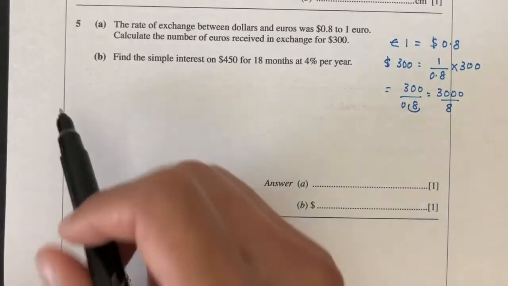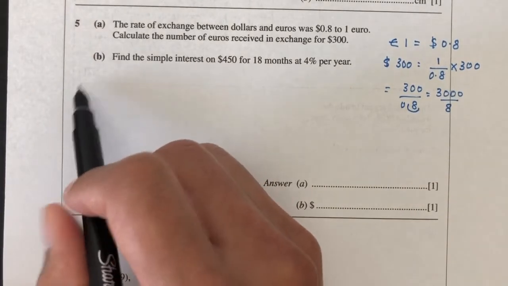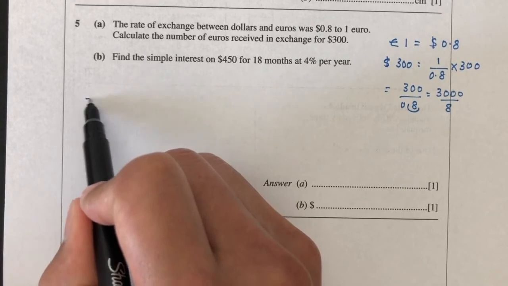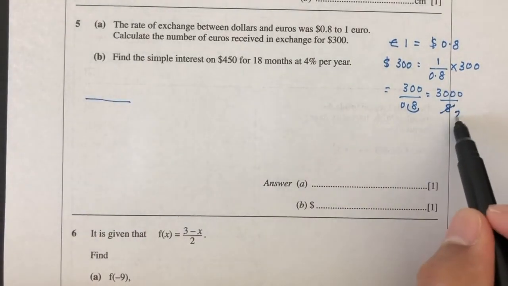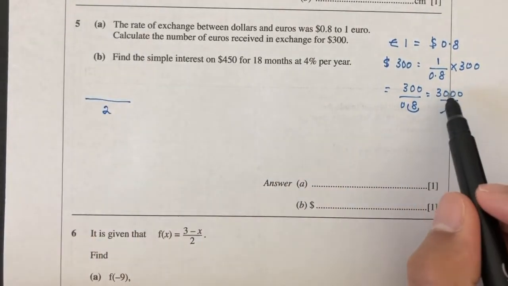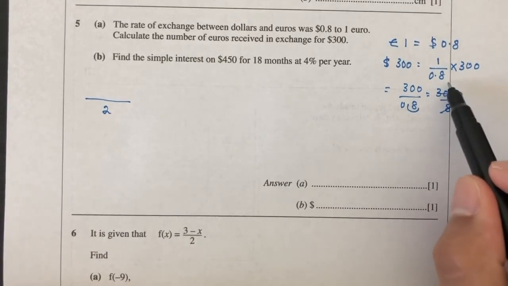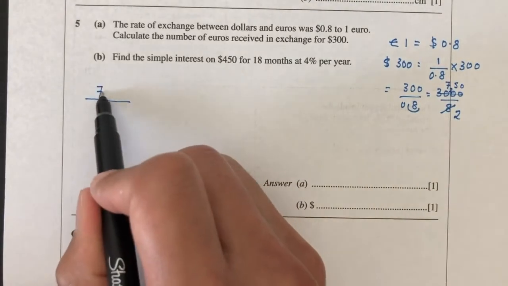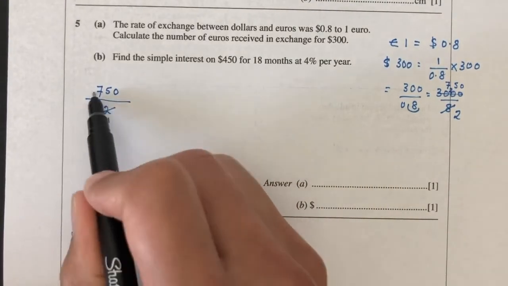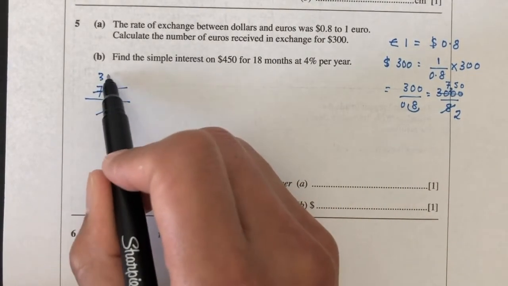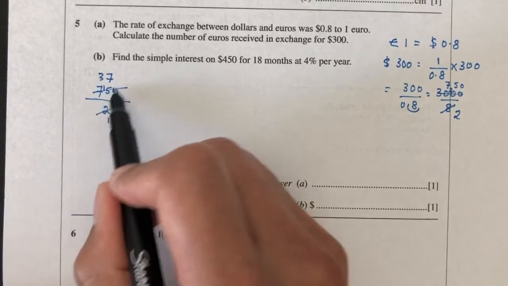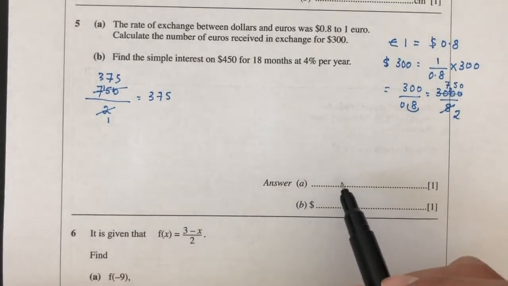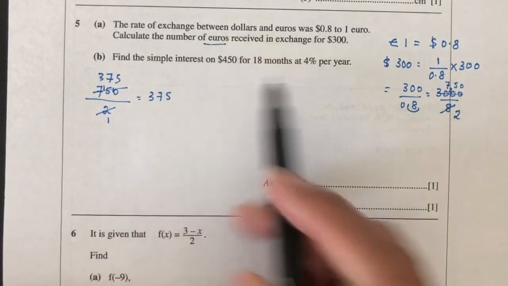So let's do that. So we can divide by, let's divide by 4, see what we have. So divide by 4, we have 2 here. And the top, let's see what we have. So 7, 28, 2, 5, 0, 750. Divide by 2, we have 1. That will be 3, 1, 7, 1, 5. So $375 that euros that he will receive.